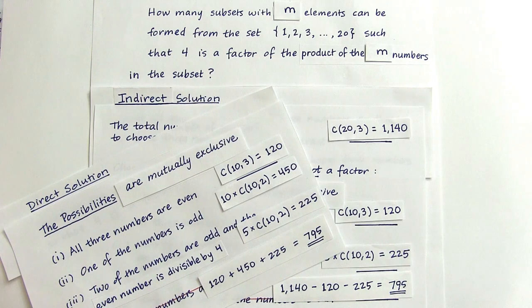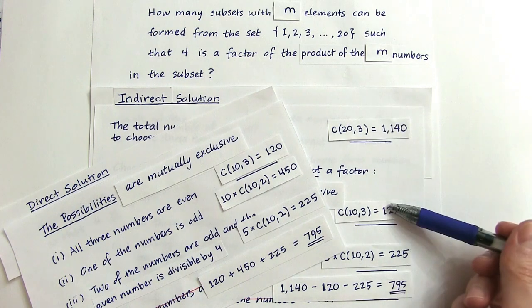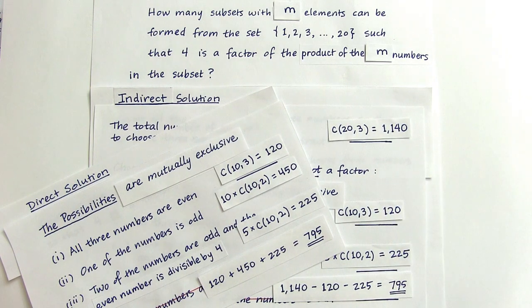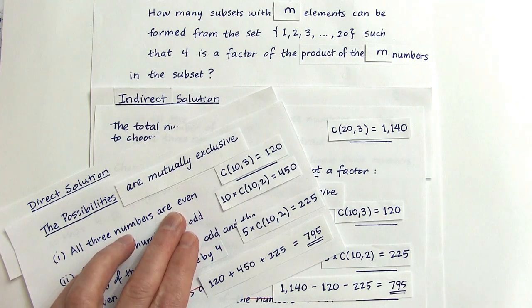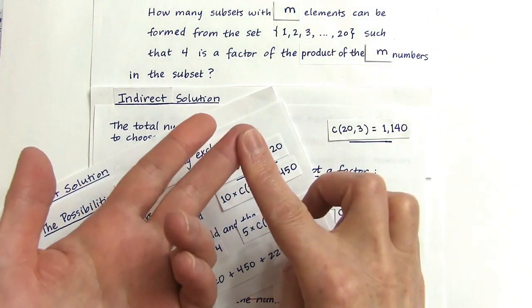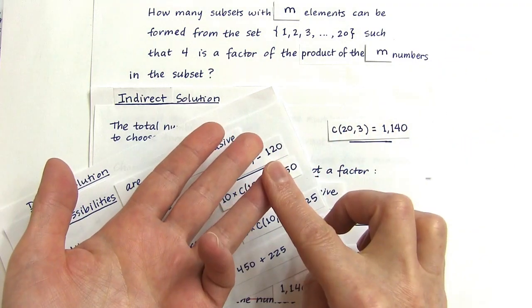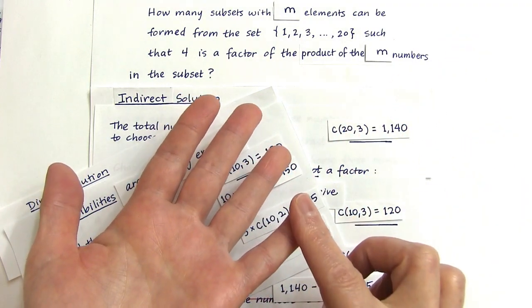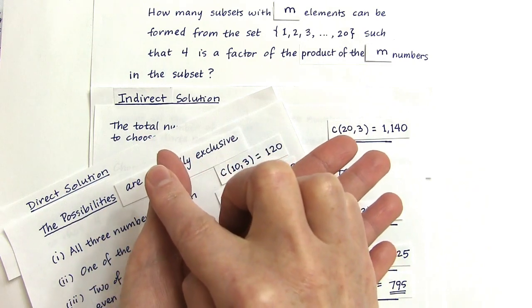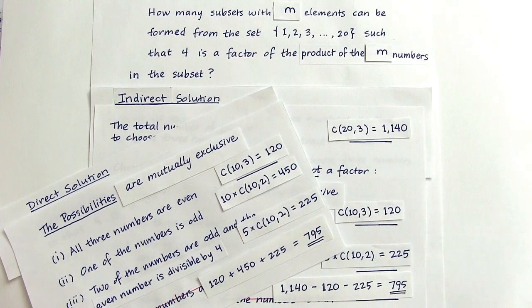In that case, the indirect method still involves only the calculation of these three numbers in the same way as before. But, for example, if m is equal to 5, in the direct method there are 5 possibilities to consider. All 5 numbers are even, 4 of the numbers are even, 3 of the numbers are even, 2 of the numbers are even, or 1 of the numbers is even and divisible by 4. So, for example, if m equals 5, comparing the solution for the two methods looks like this.